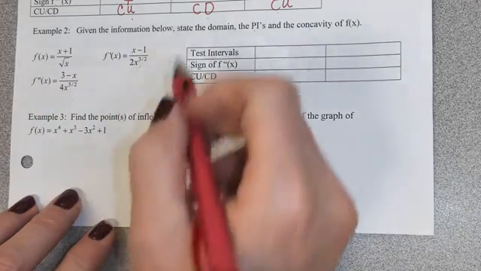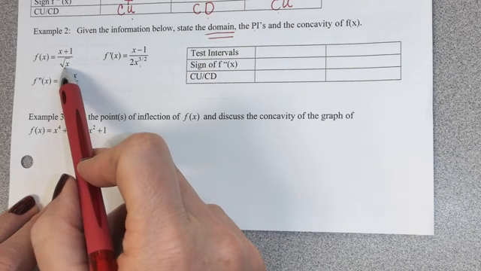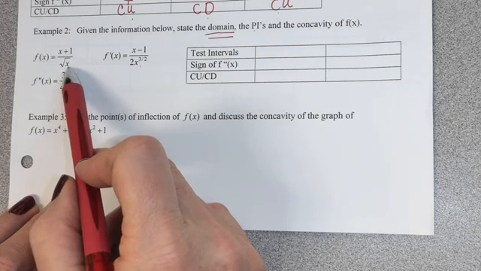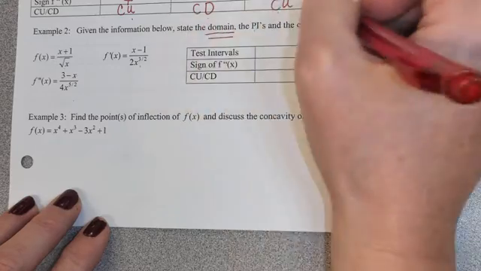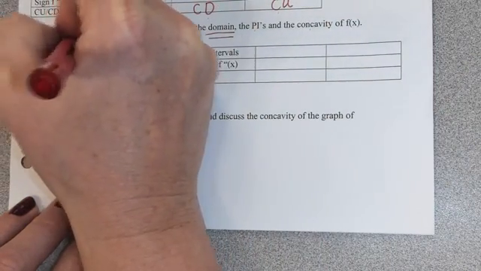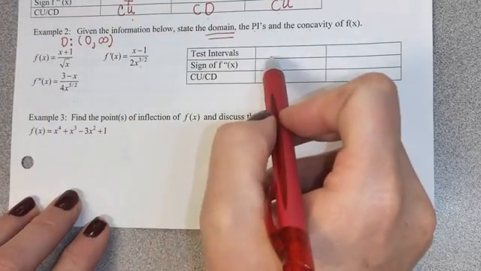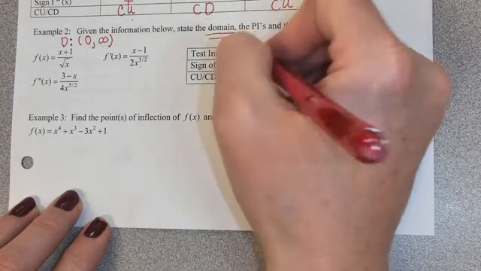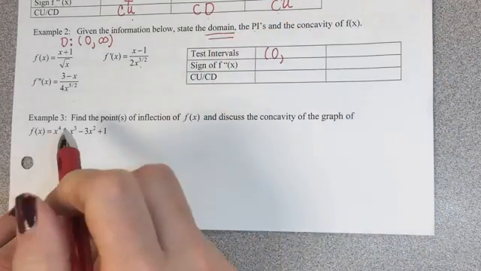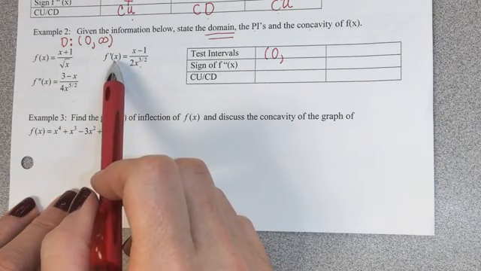Now, first of all, though, we want to state the domain of the original function. We have a radical x in the denominator. Are we allowed to have 0 in the denominator? Are we allowed to have a negative under the radical? No. So therefore, the domain of this function is going to be from 0 to infinity. So when I do my test interval, I'm not going to start it at negative infinity. I'm going to start it at 0. I can't check negative numbers because they are not in my domain.